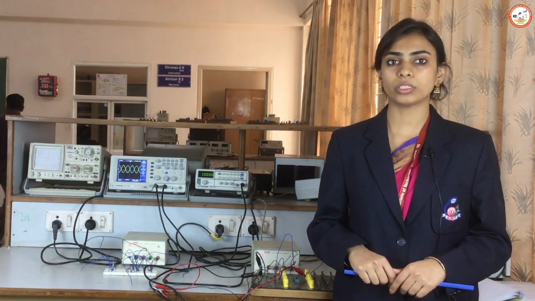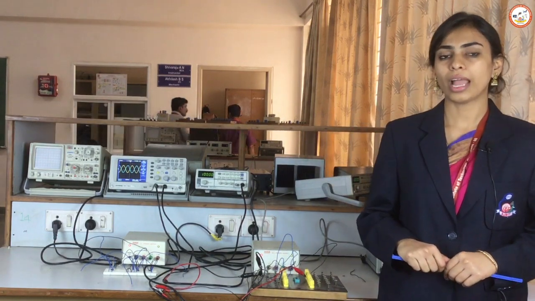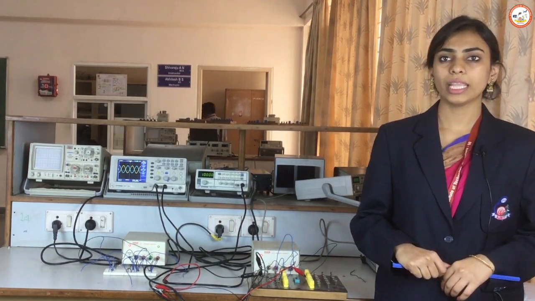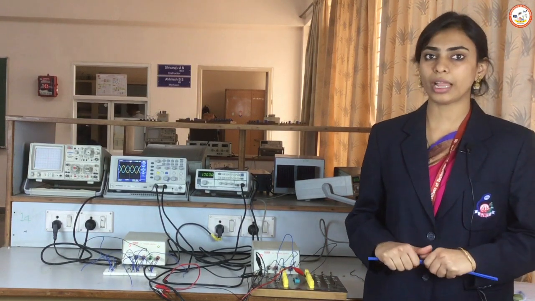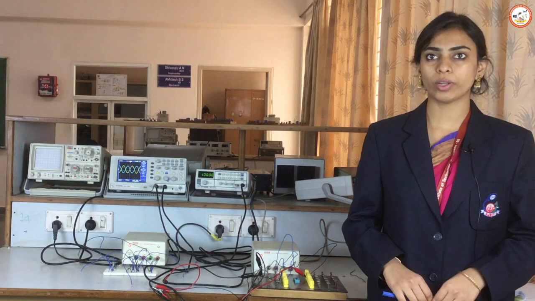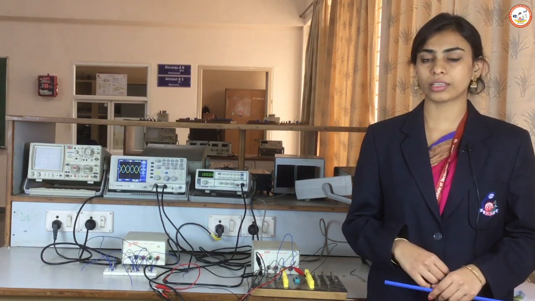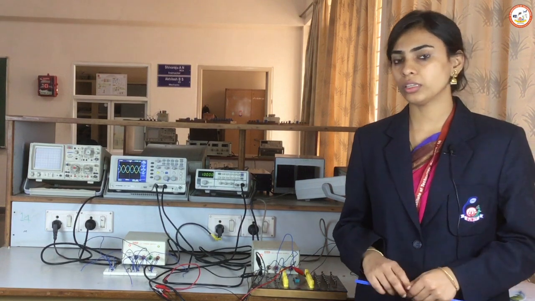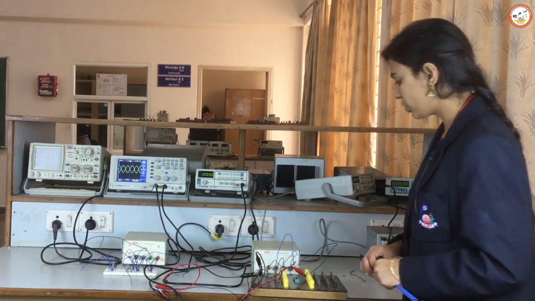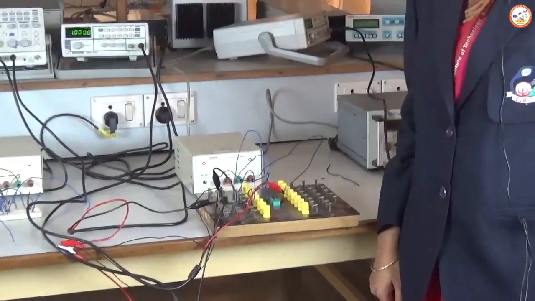There are two types of adder, inverting adder and non-inverting adder. We are using an inverting adder here. Inverting adder means the input is given to the inverting terminal and the non-inverting terminal is grounded. So we can see the connection now. This circuit has been rigged up as per the circuit diagram.